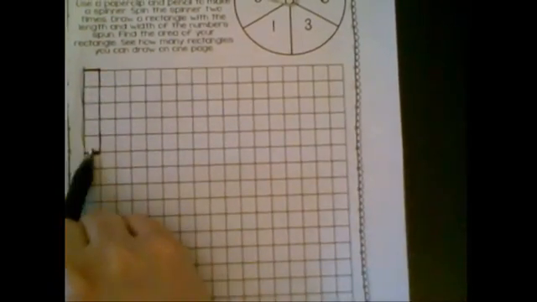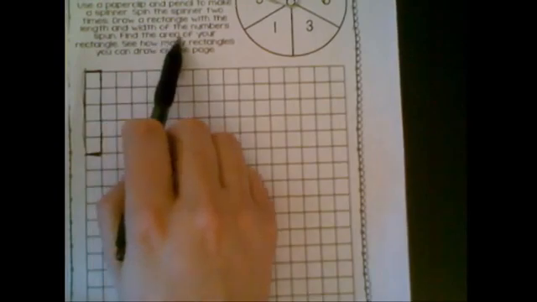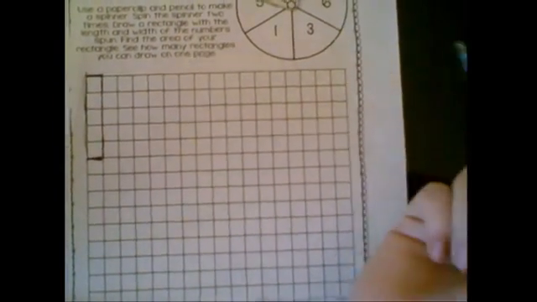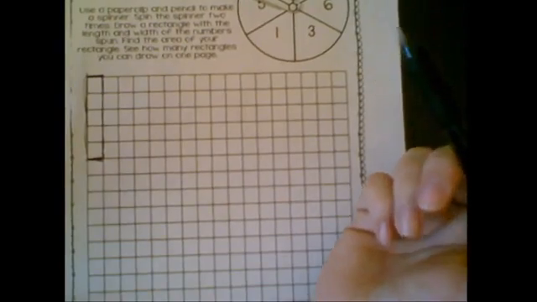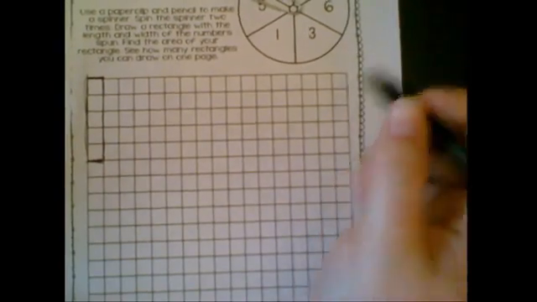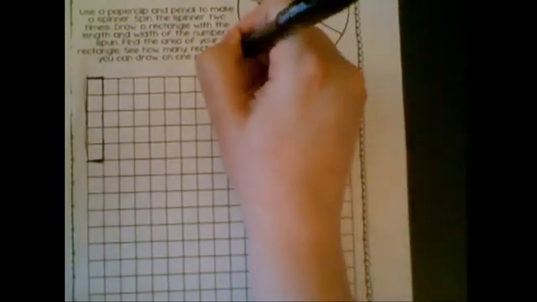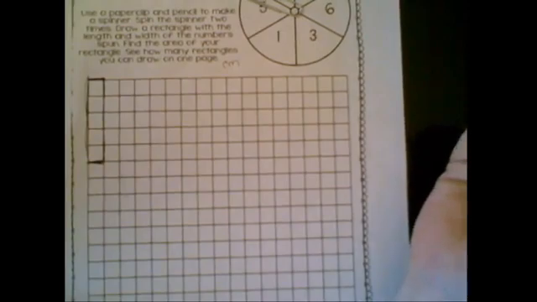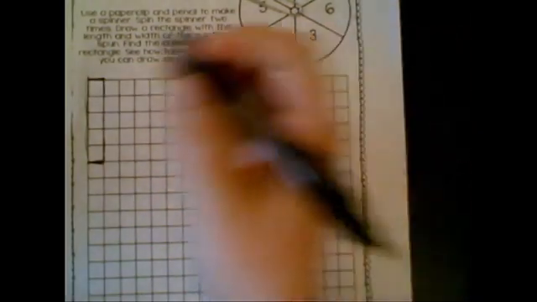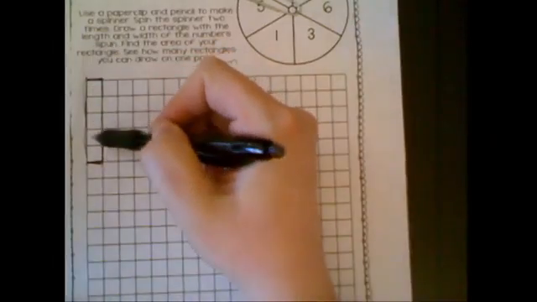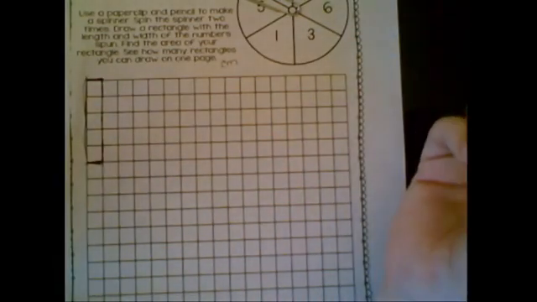So once I've drawn my rectangle, now I need to find the area of my rectangle. So the area means the space that it takes up inside. So I'm going to tell you right now that each one of these little square units are in centimeters. Okay, so that is the label that we're going to use for our area here. So my rectangle right here is going to be 1, 2, 3, 4, 5 square centimeters.